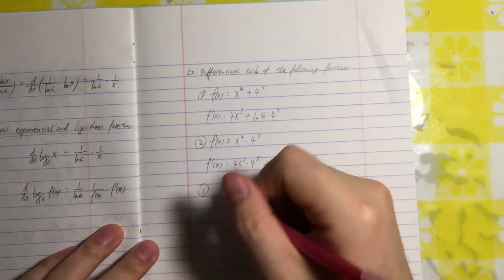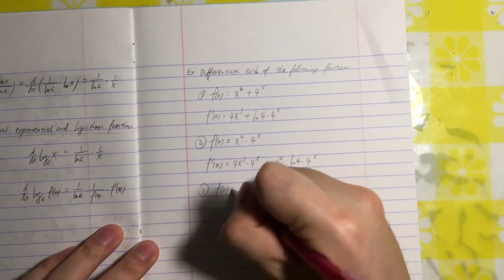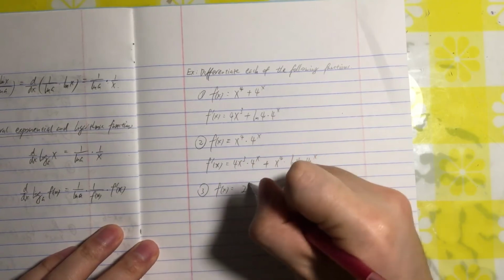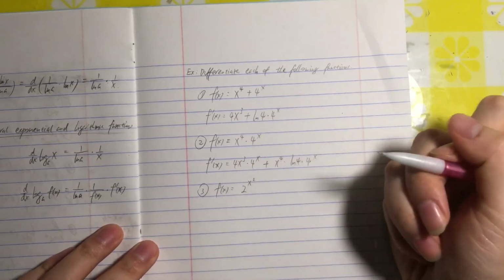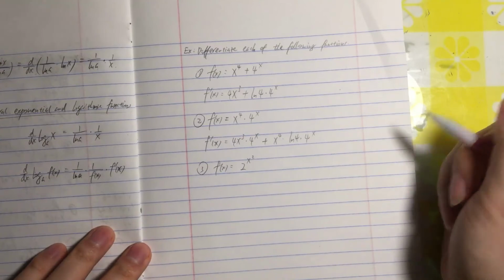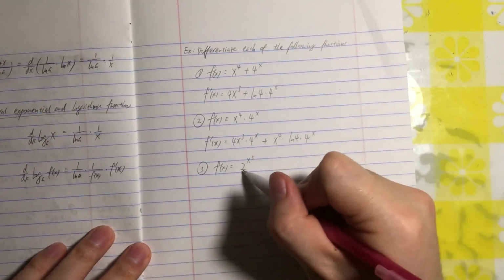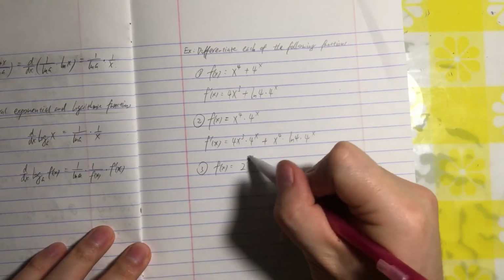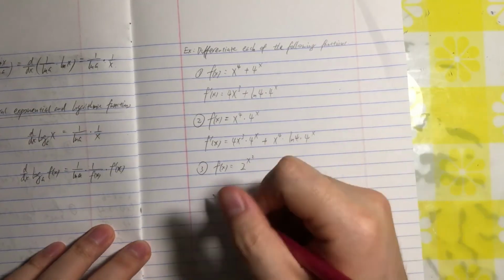Next example, f of x is 2 to the power of x squared. How can we take the derivative of this function? Here we have 2 raised to some function.